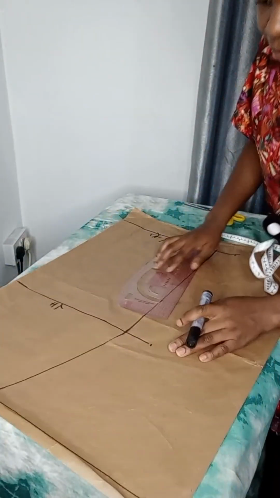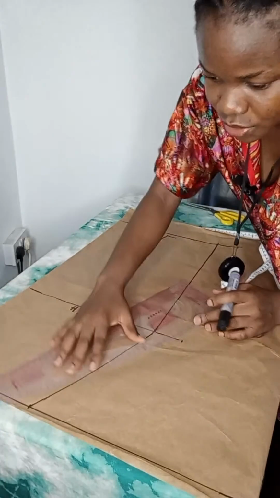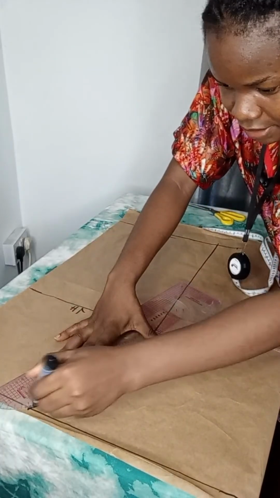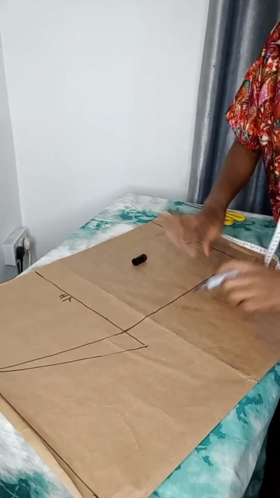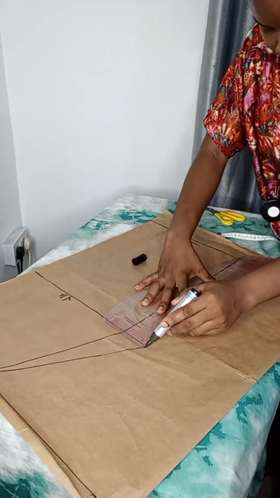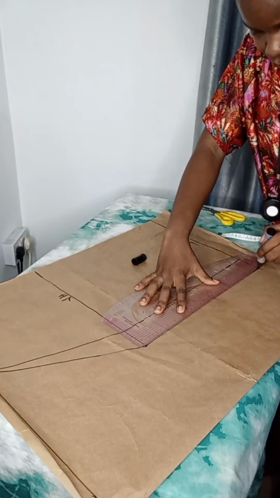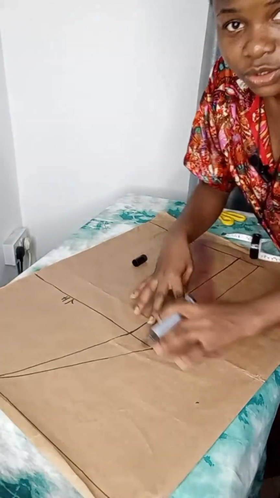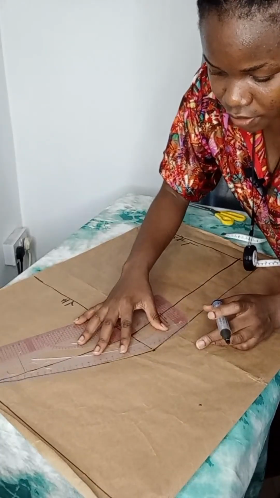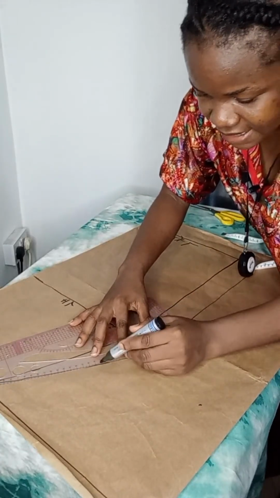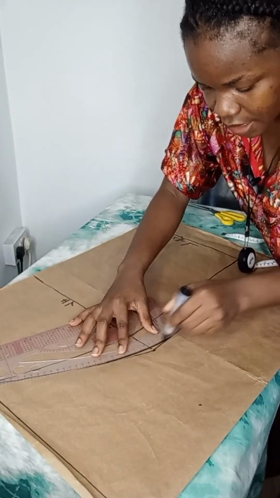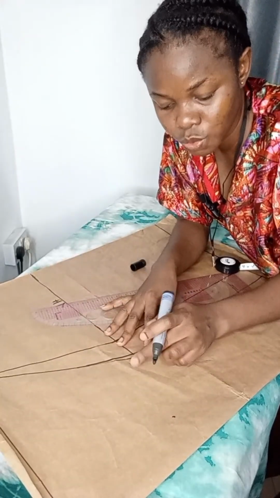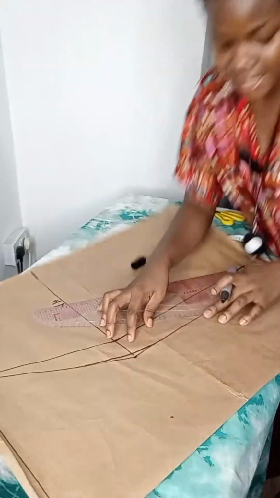So with that being said, I'm going to still take it from here. You want to go from this point and then connect it back here. You can see this angle here. We don't need it, so we need to find a way to blend it in. We must blend it in. Okay, I've blended it in and it's looking better now.